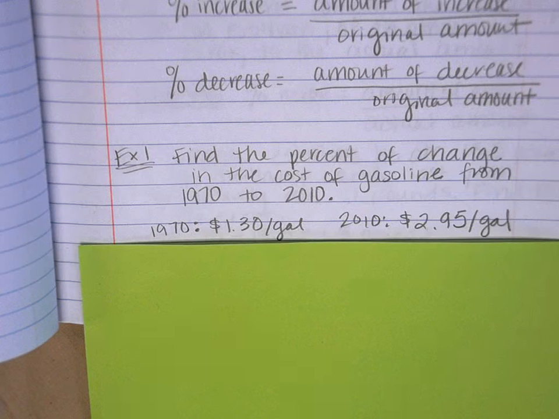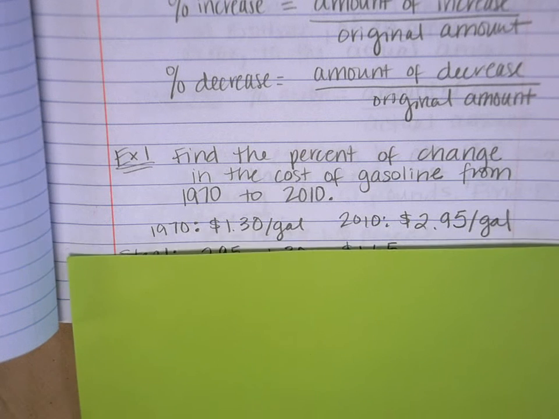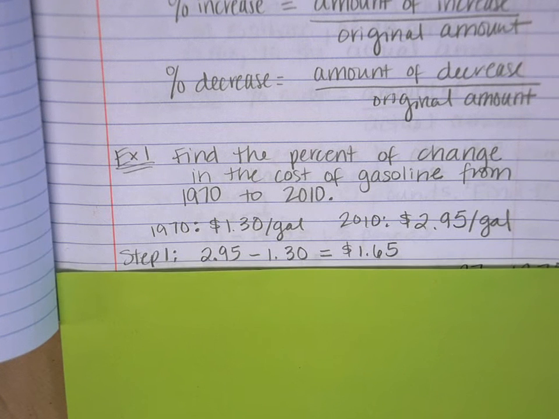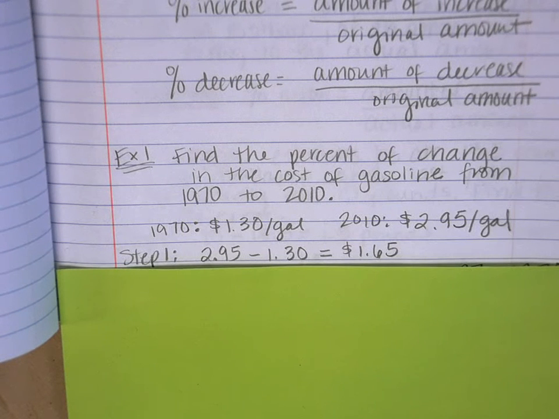Yeah. Okay, so we have this change in price. How should I calculate the change? Subtract the $2.95 minus the $1.30, right? Okay? So I subtract. So that's step one. Step one is you subtract. It's always going to be step one. Step one doesn't change. It's still subtracting. So I get $1.65.